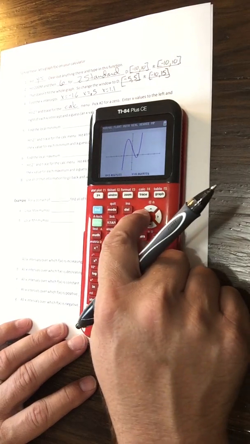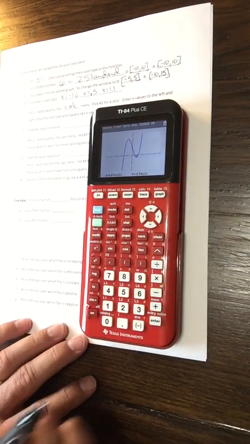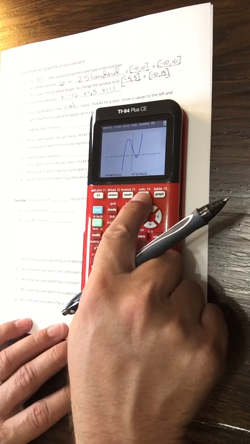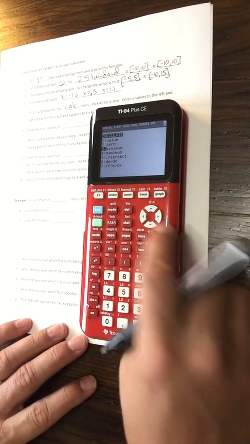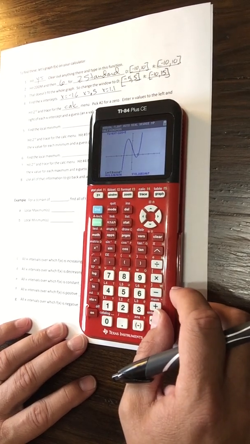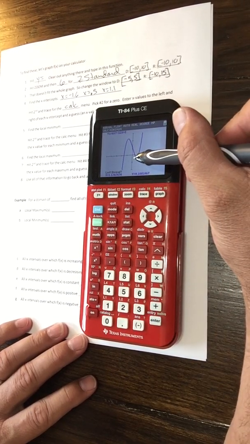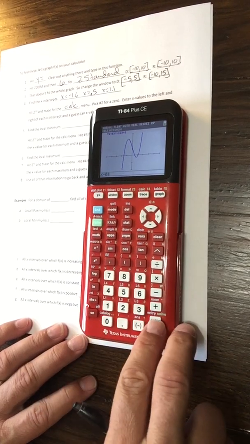So I'm going to bring the calculator back in, and I want to find that local minimum. If I move the cursor, it's here-ish. Now, I'll have the calculator find it by hitting second and trace to get to the calc menu. Now I'm going to find the minimum, number 3. I want to pick an x value to the left of that, so I'm going to pick 0.